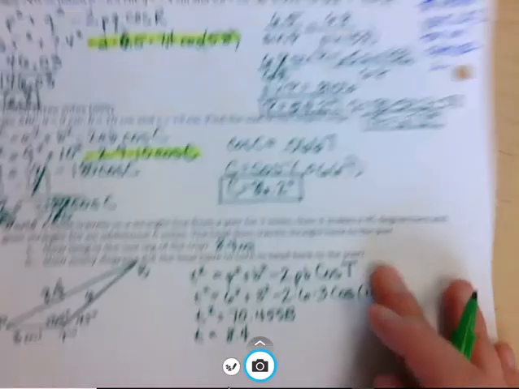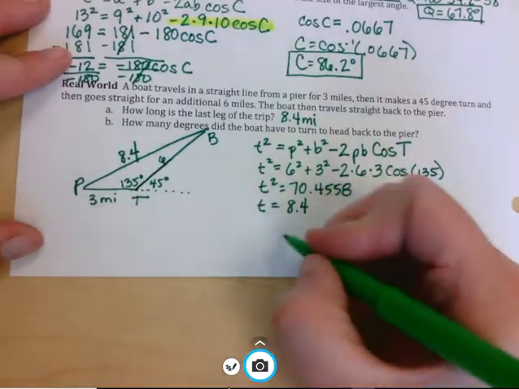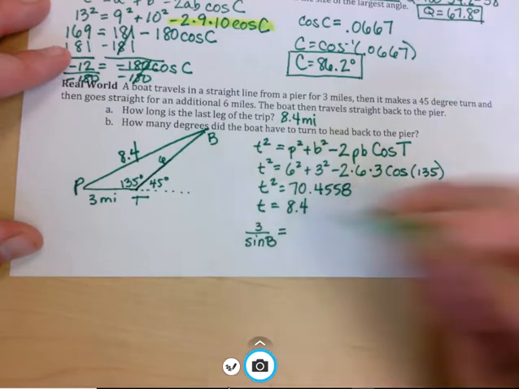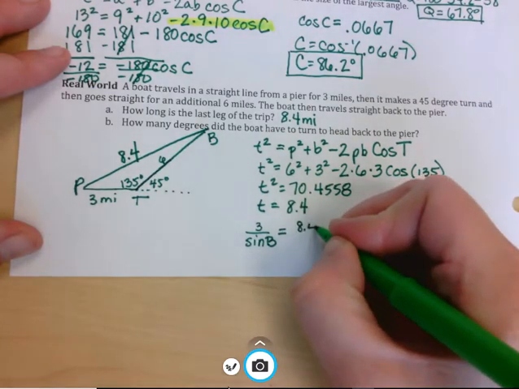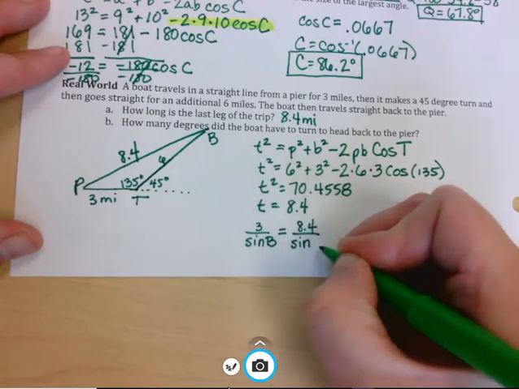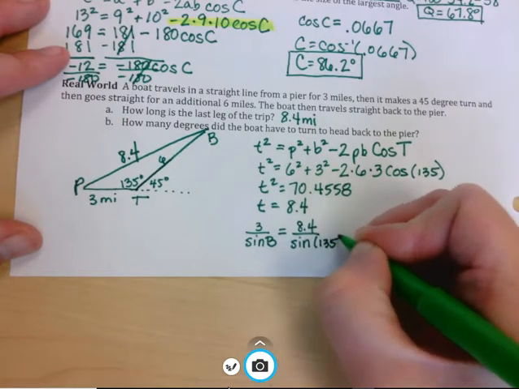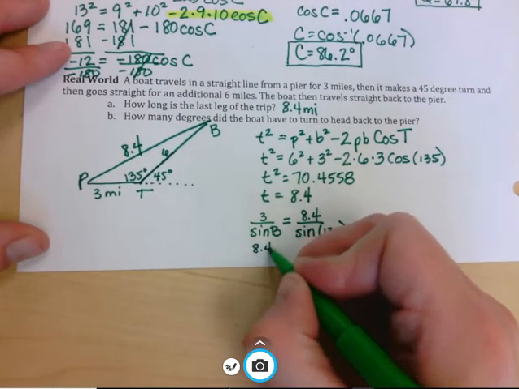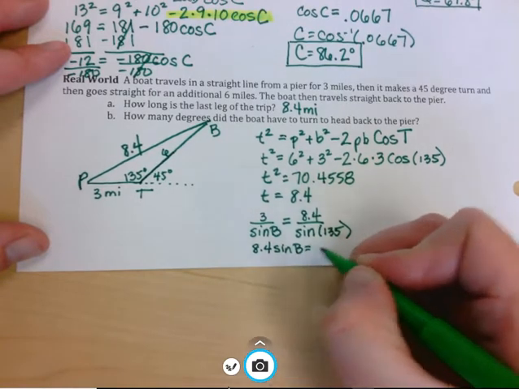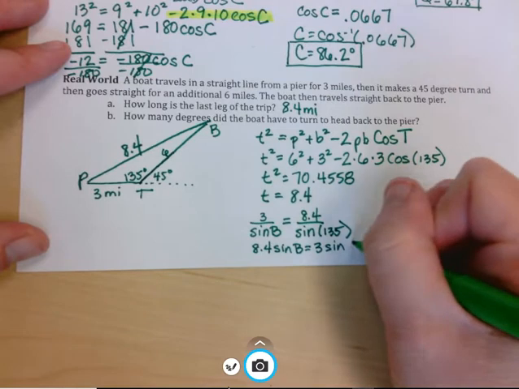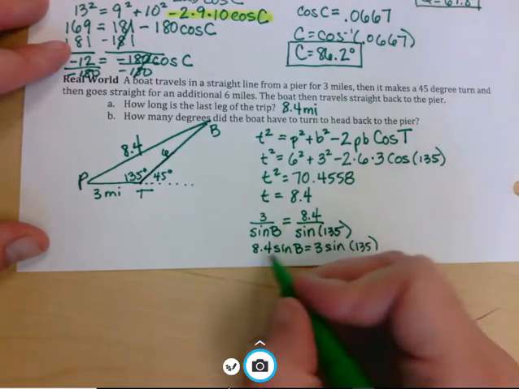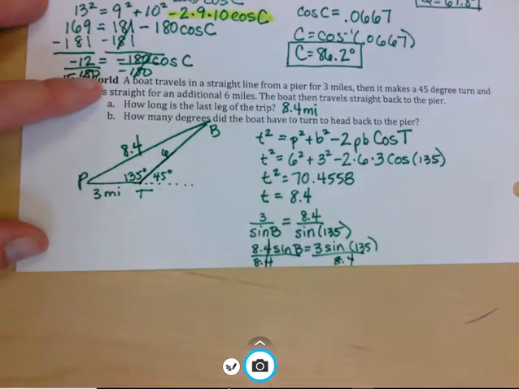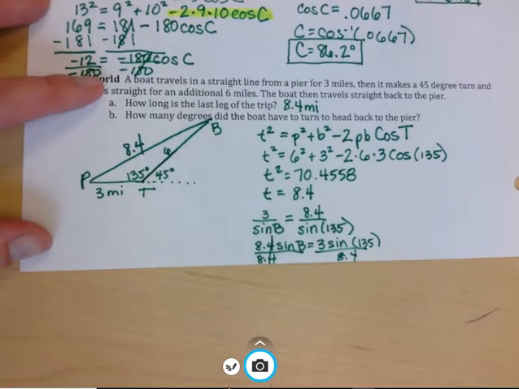Let's see. So we're going to do b over sine B equals 8.4 over sine 135. Okay, so I'm going to do the right side first.